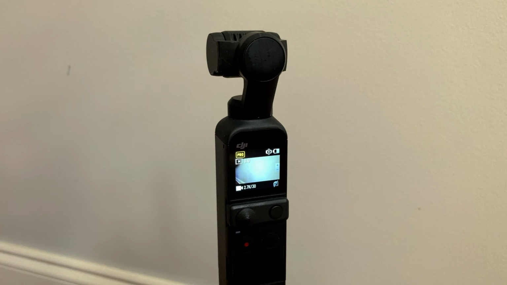Hi, I'm Chuck, and I'm going to share with you the 3 follow modes for the DJI Osmo Pocket and Pocket 2. While the Pocket 2 is an update to the original Osmo Pocket, both of these gimbal cameras have the same basic functions, so this will apply to both versions of the DJI Pocket cameras.